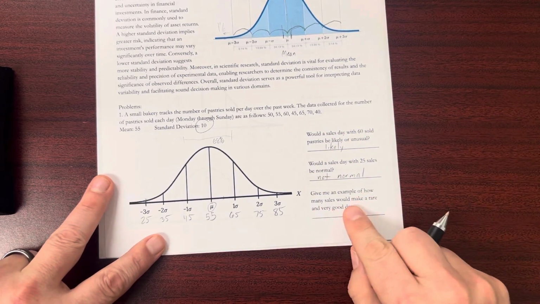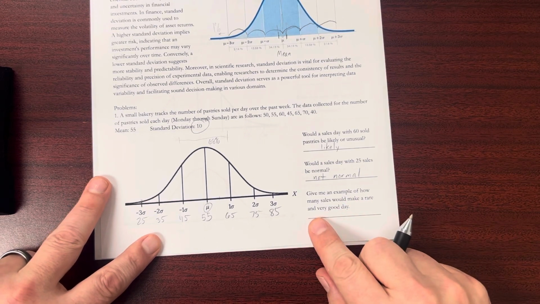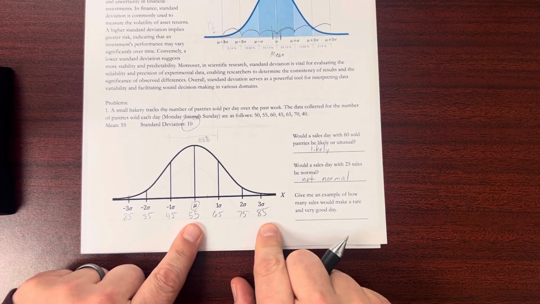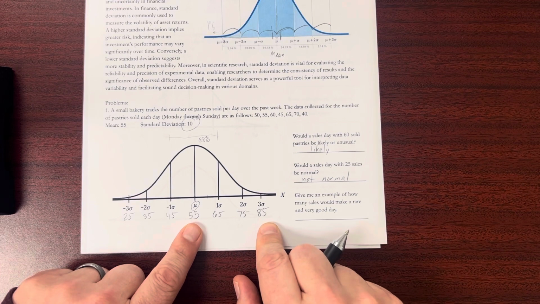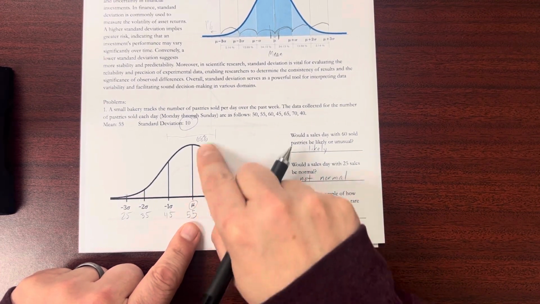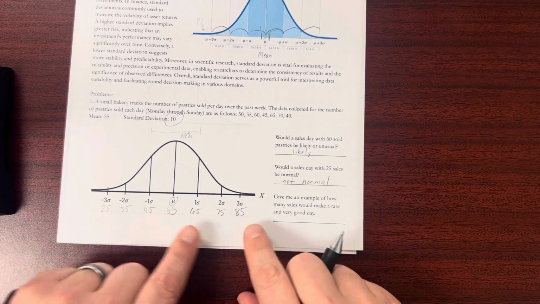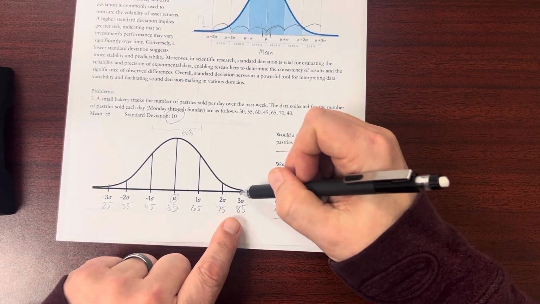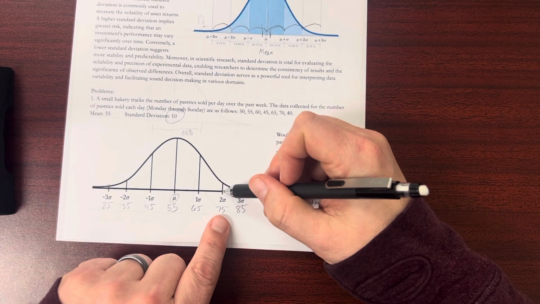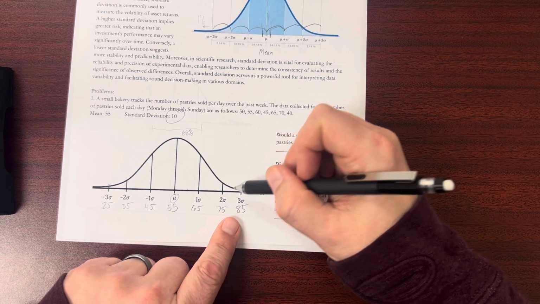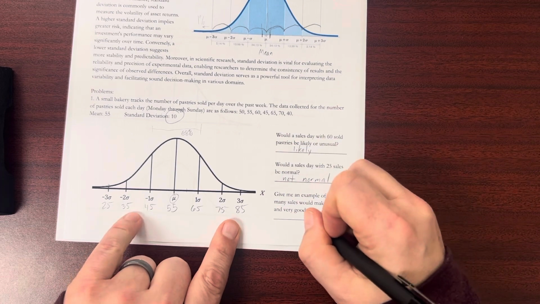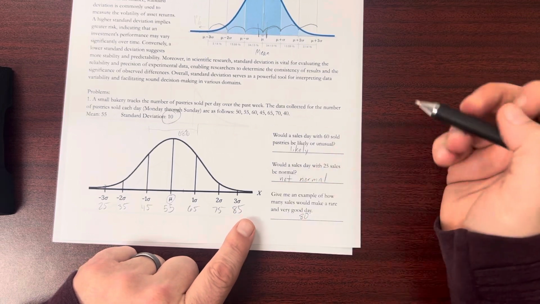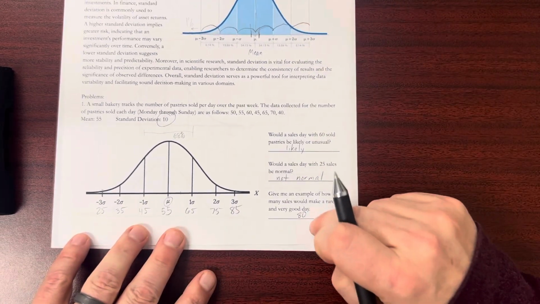Give an example of how many sales would make a rare and very good day. So a very good day is obviously higher than the mean, and rare is something that we wouldn't get very often. So 60 would be a typical day. That wouldn't be rare. But out here is where we start to find these rare days. So your number may vary. Maybe it's 85, maybe even 75. Or in this case, what I'm going to write down is right in the middle, 80. Or maybe it's above 80, maybe say 90. That would be rare and a very good day. So there are different answers for that one.